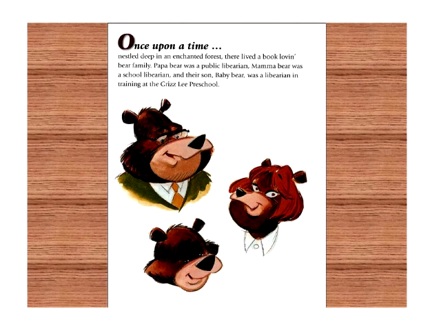Once upon a time, nestled deep in an enchanted forest, there lived a book-loving bear family. Papa Bear was a public librarian. Mama Bear was a school librarian, and their son Baby Bear was a librarian in training at the Grizzly Preschool.